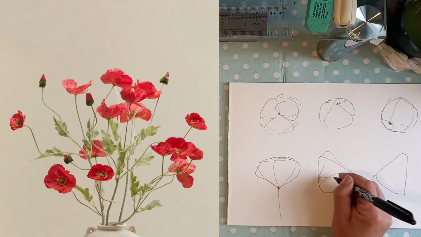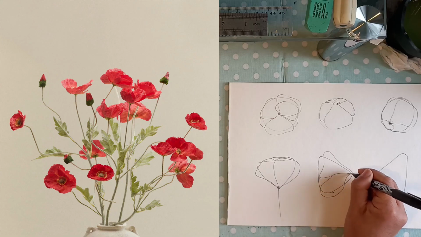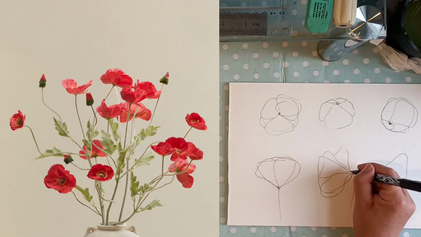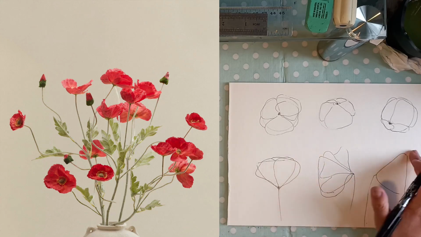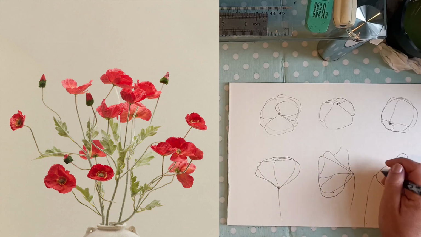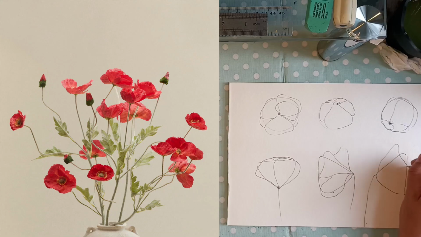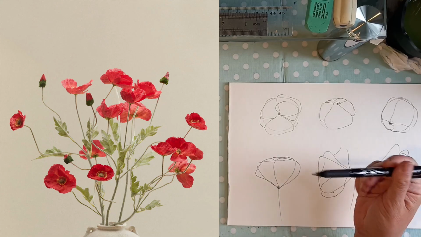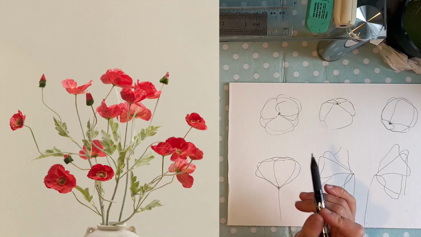So looking at my reference, you can see that some of them splay differently, so you just use your base shape as a guide. Really mix up the shape and size of those petals. It's almost like the more off the guide, the better, because you can see from the reference they're just all over the place.